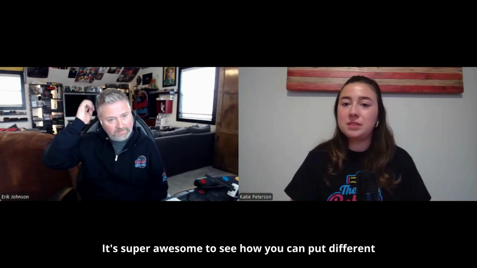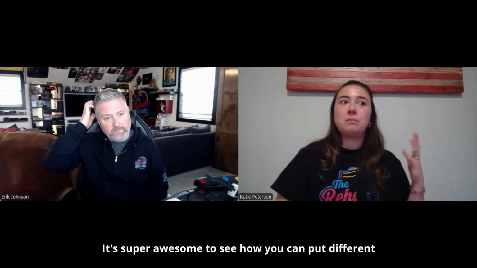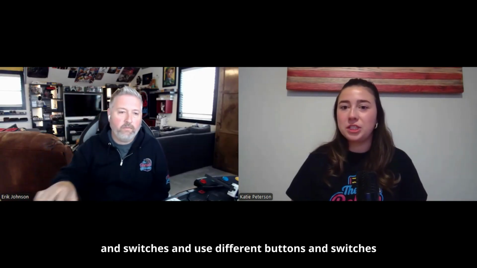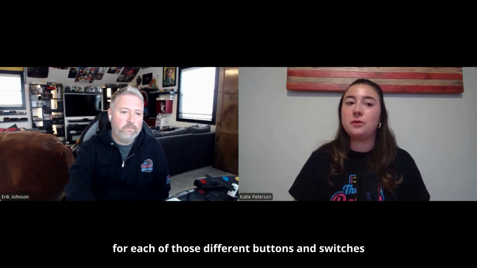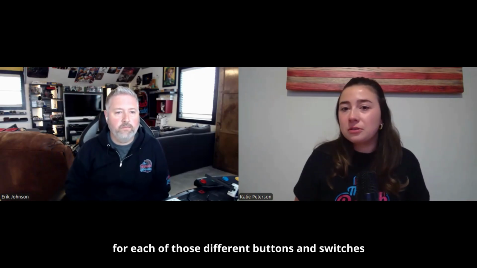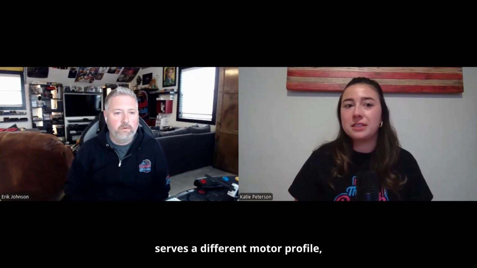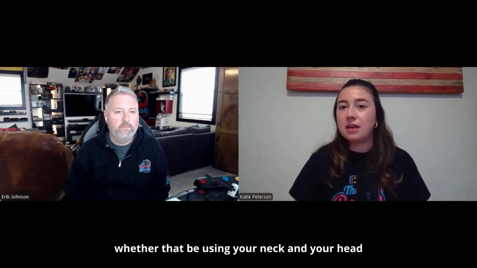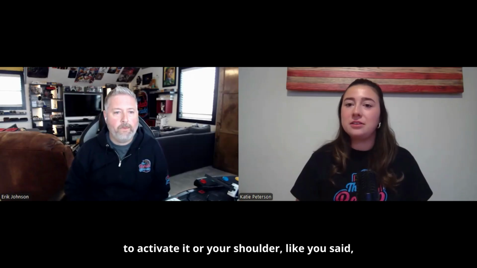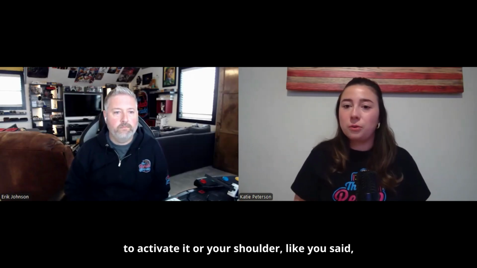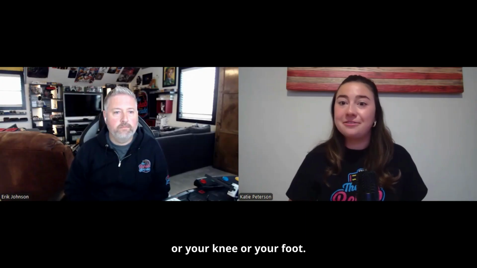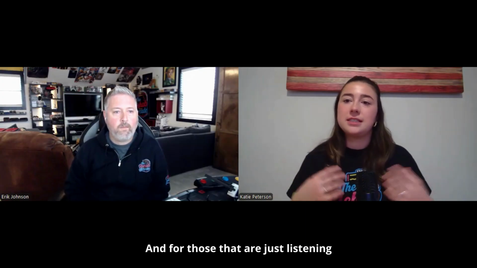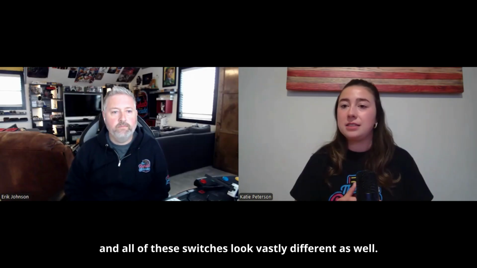It's super awesome to see how you can use different buttons and switches, each serving a different motor profile, whether that be using your neck and your head to activate it, or your shoulder, like you said, or your knee or your foot. And for those just listening in, all of these switches look vastly different as well.